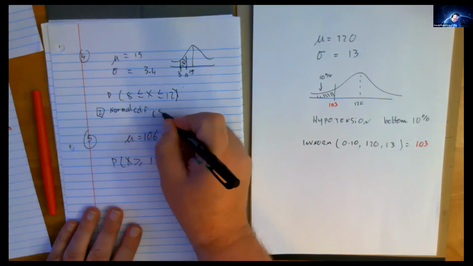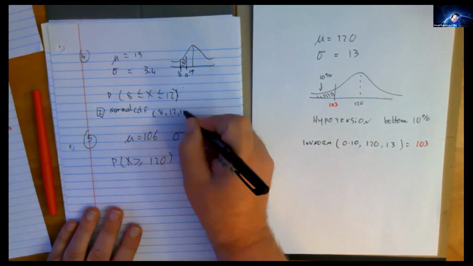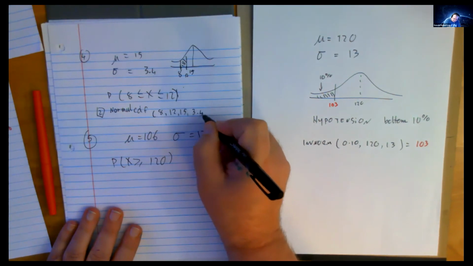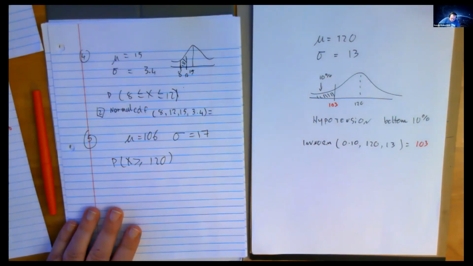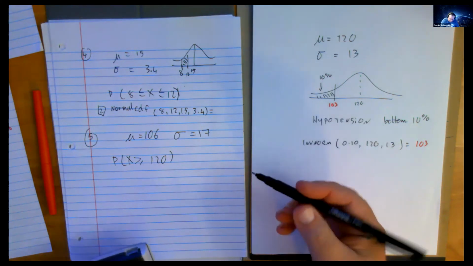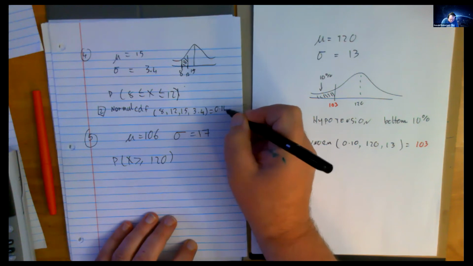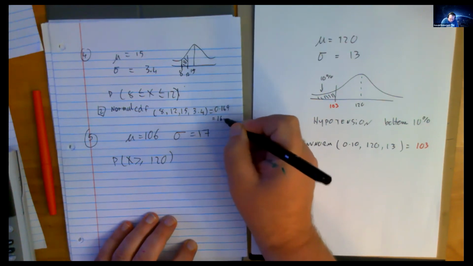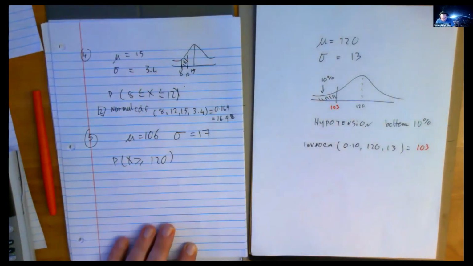And you do little number, big number, mean, and standard deviation. And that will get you your answer. So I'll quickly do that on my calculator. So setting distribution, choice number 2. You do an 8, a comma, a 12, a comma, a 15, a comma, and a 3.4. And I am looking about 0.169. So 0.169, which I'm going to call 16.9%.